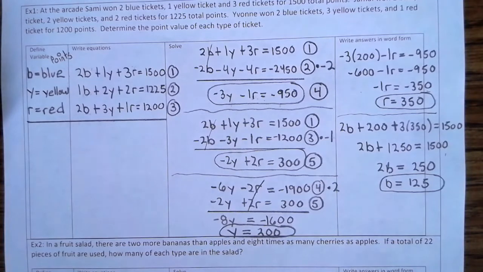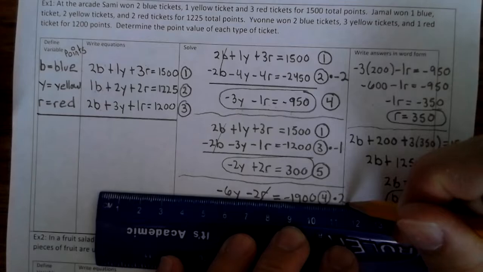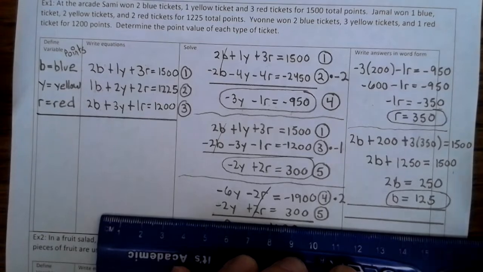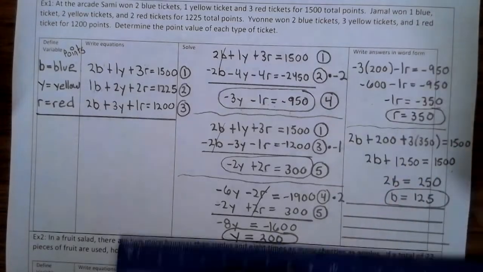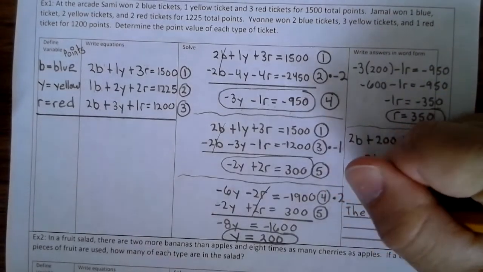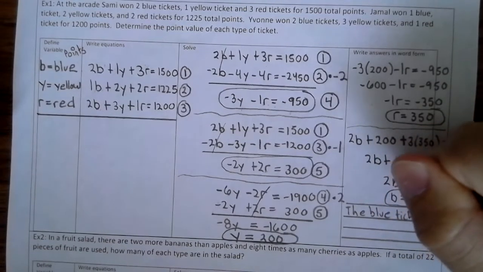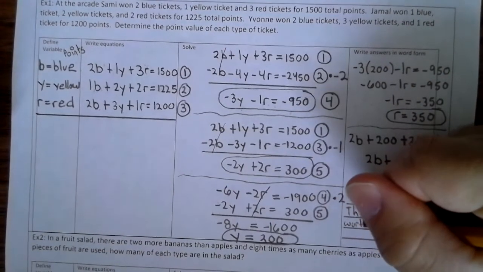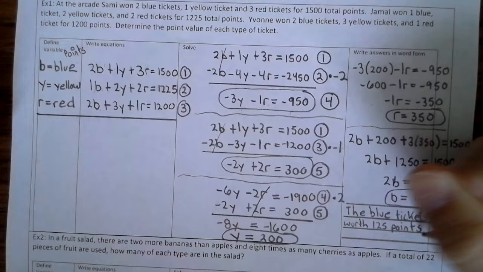Now the last step is to explain each of your solutions in sentence form, and we might have enough room here. Let's see. All right, so the blue points are worth 125 points.